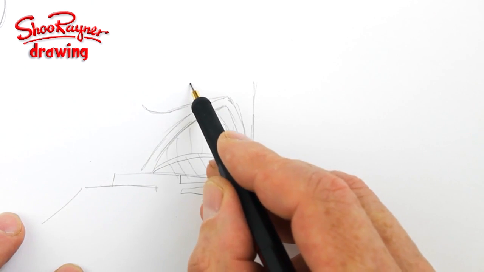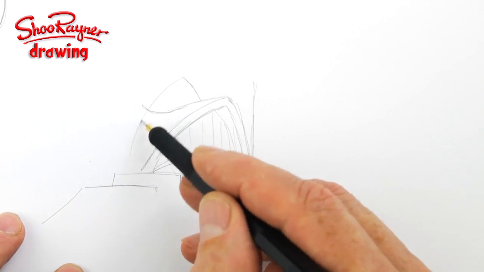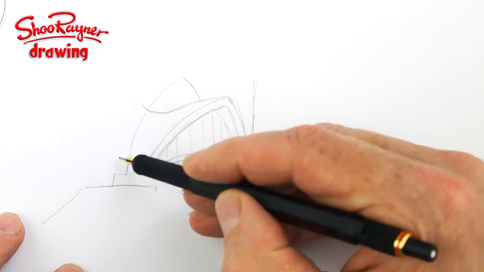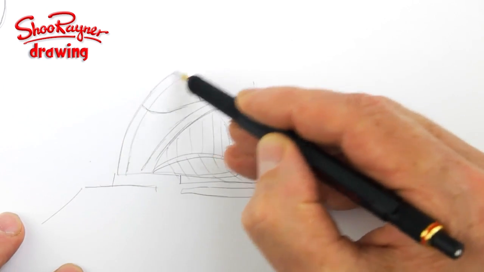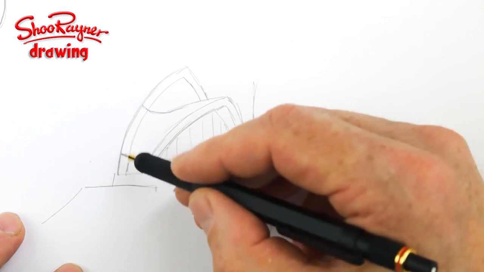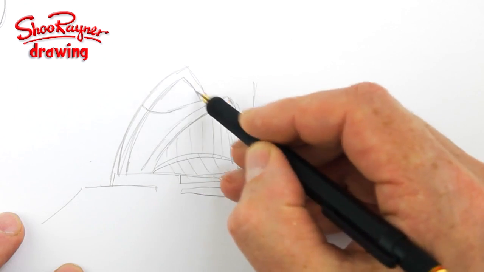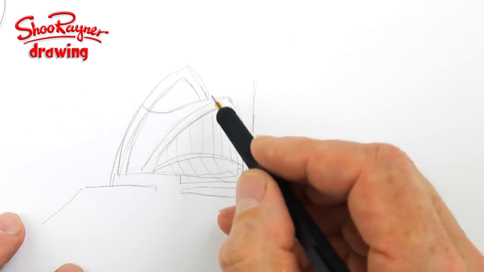But here you want to have an internal angle that's going to come to about there, and then an internal curve, and then that will go about there. Probably wants to be a little sharper actually, like that.